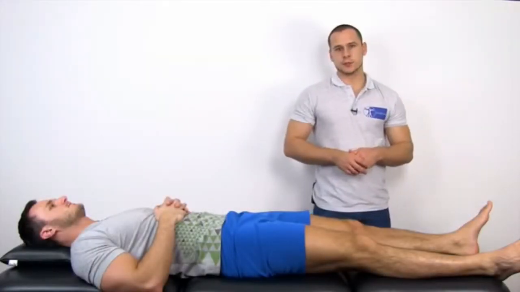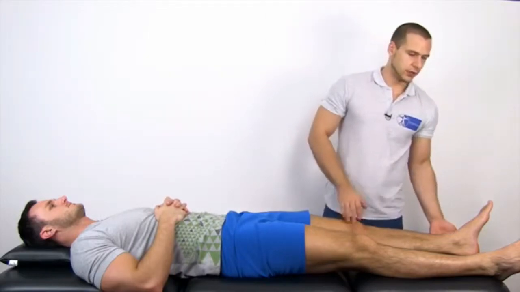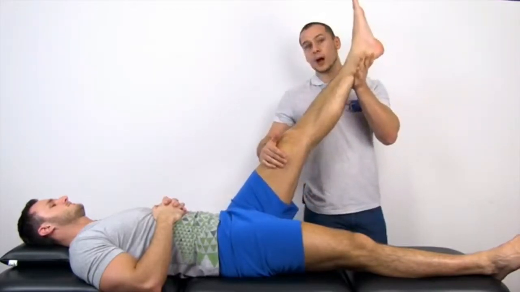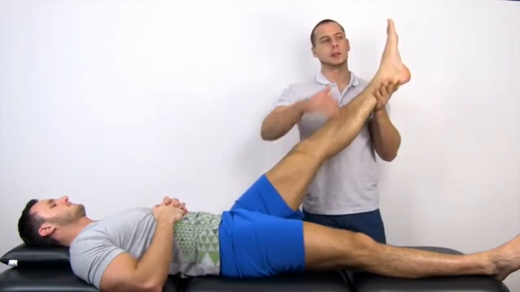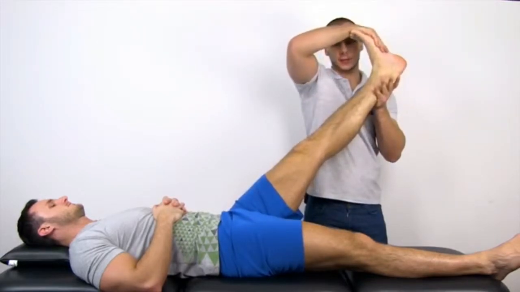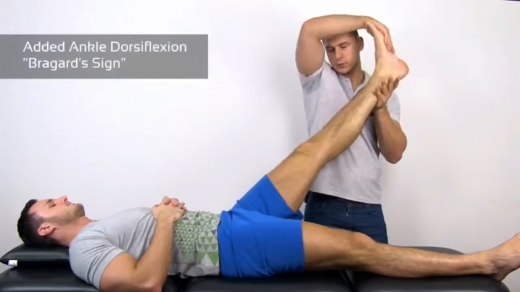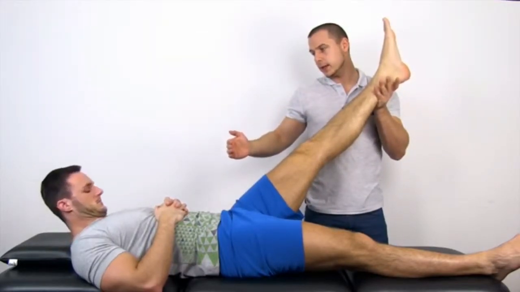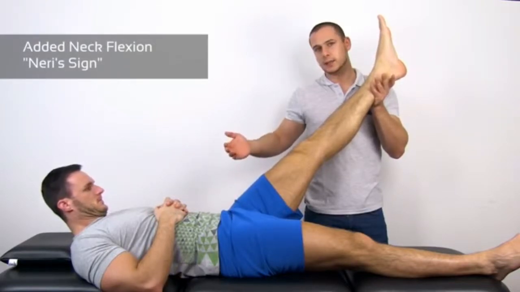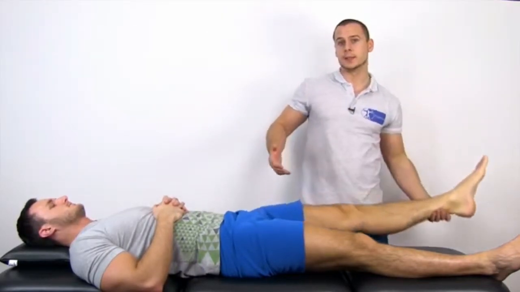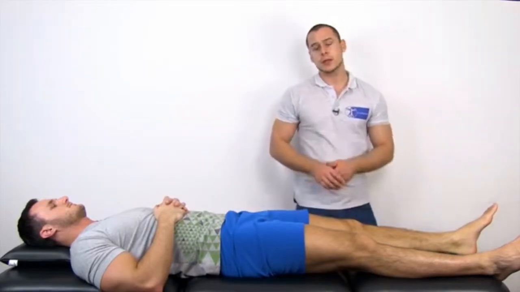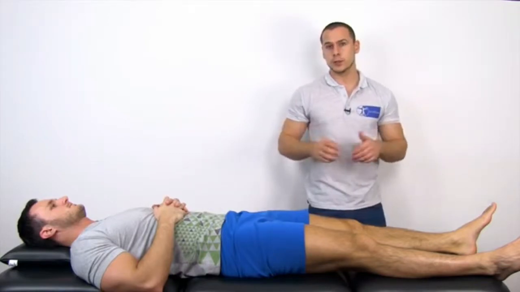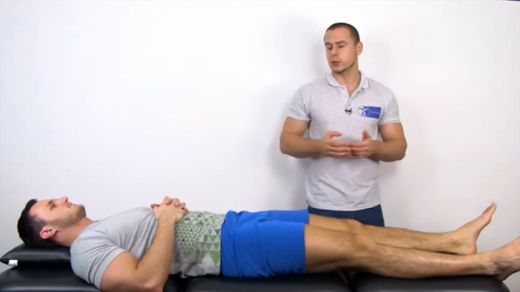To further assess the neurological tissue, perform a straight leg raise test until symptoms occur. Move out of the painful range and then either dorsiflex the ankle, which is referred to as the Bragard sign, or ask your patient to maximally flex the neck, which is referred to as the Neri sign. If pain is elicited during either of those two maneuvers, it indicates stretch of the dura mater or a lesion within the spinal cord, which could be caused by disc herniations or a tumor.